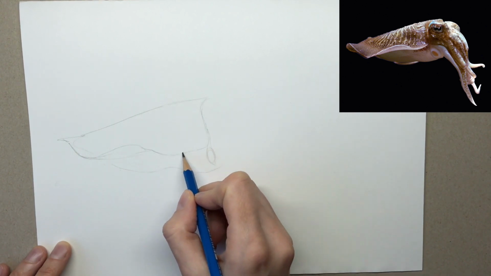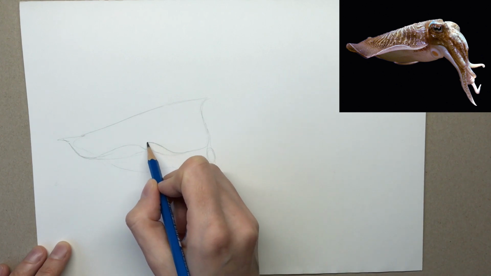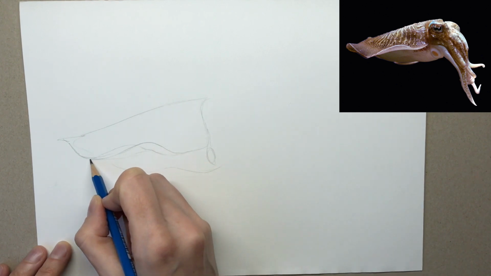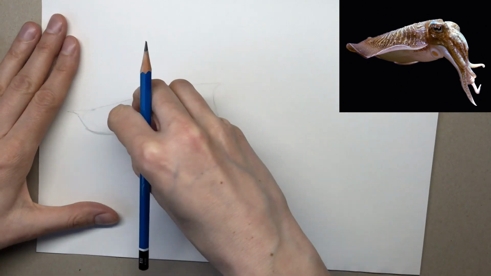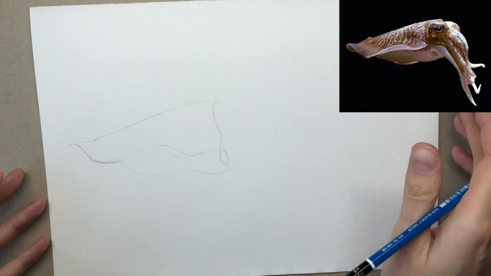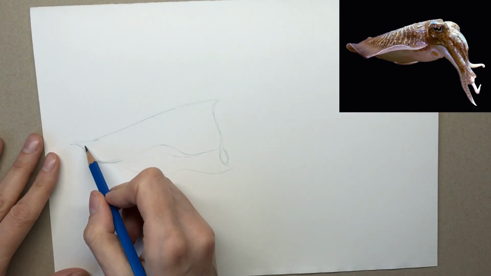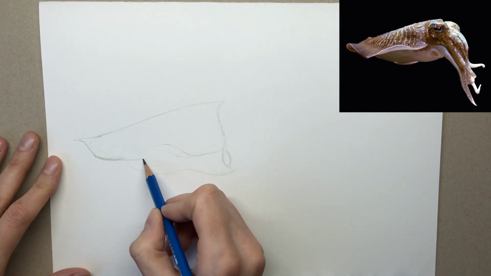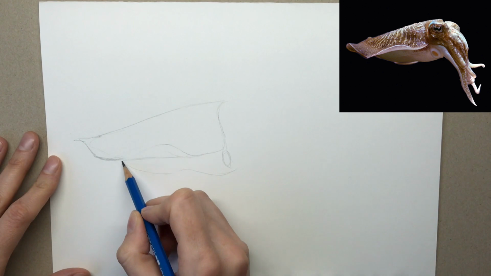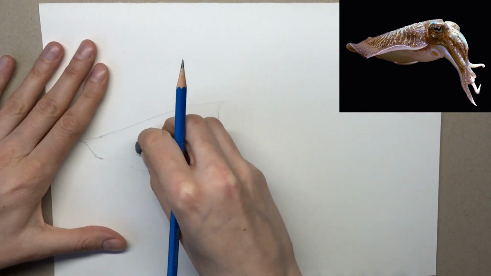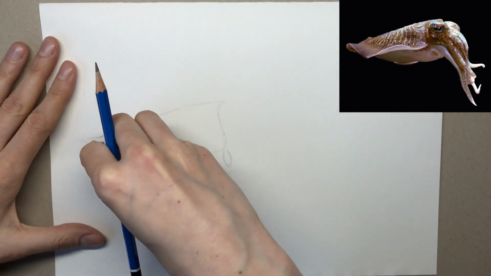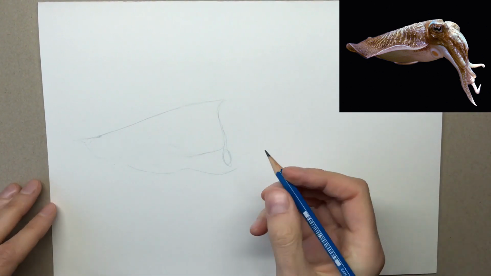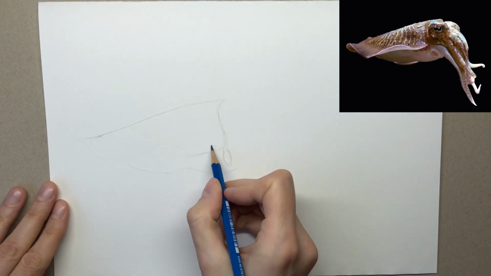It's really better to make these corrections in the beginning than to see that you've made a mistake and you have all of your details already drawn. So I think I will just erase the whole line and then go from there again.